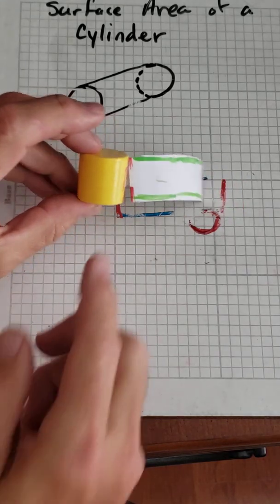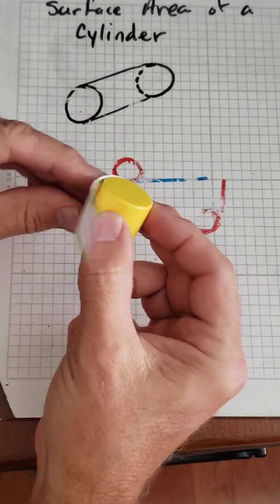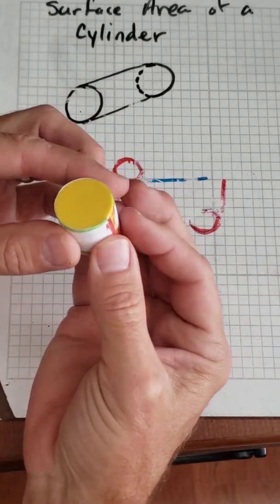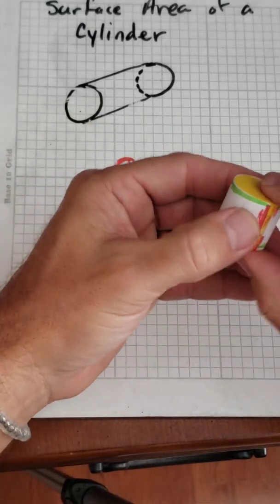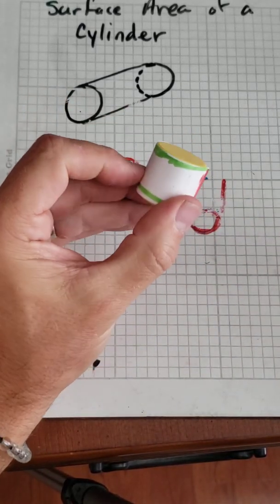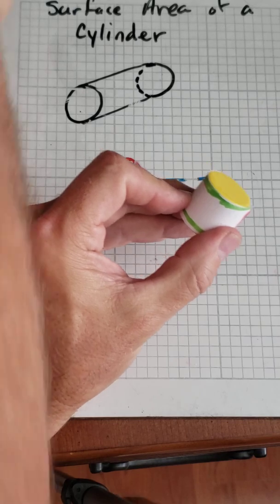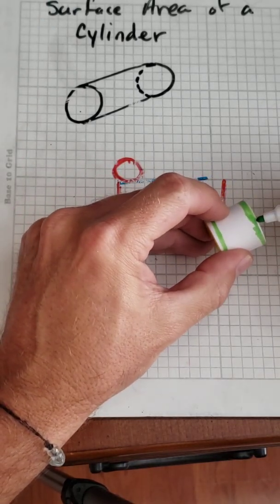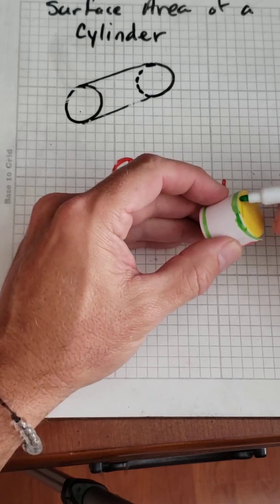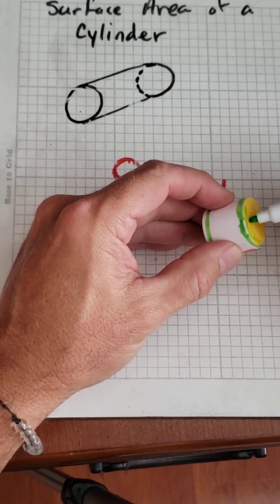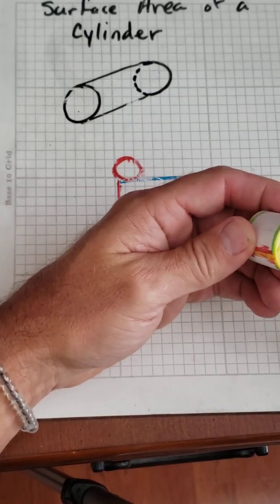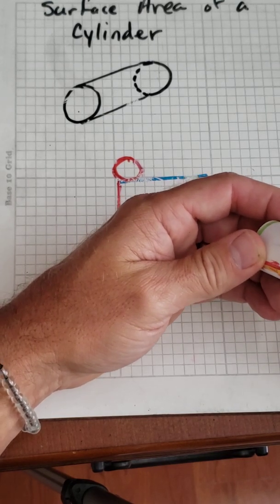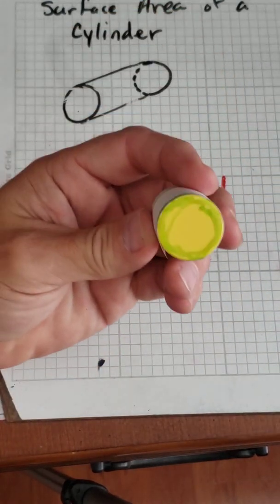So now I'm going to roll this back up so I can look at the shape again as a three-dimensional shape. What would you call the green part of this? It looks like the green is right here. Where's that at? Right there. So what do we call that part of a circle?